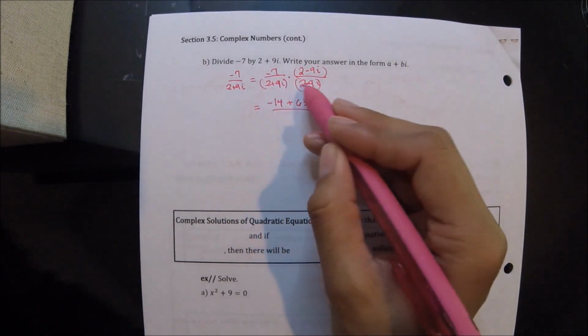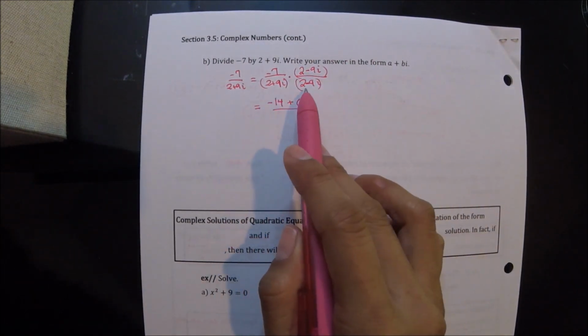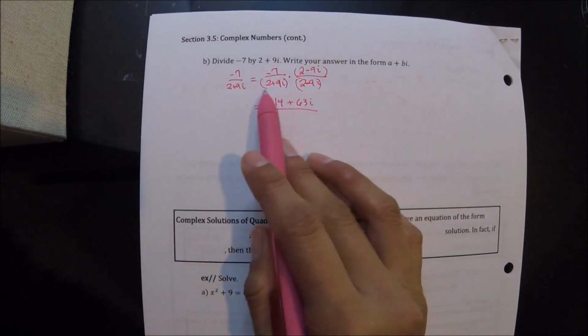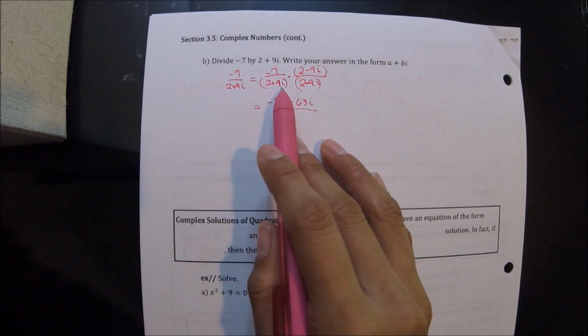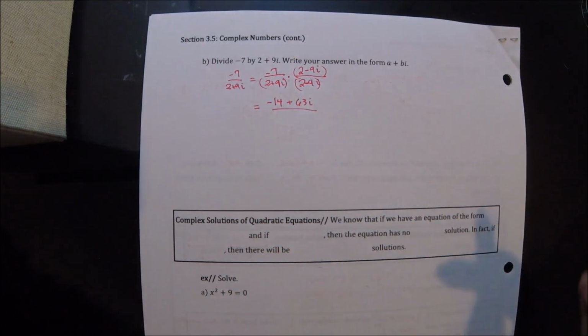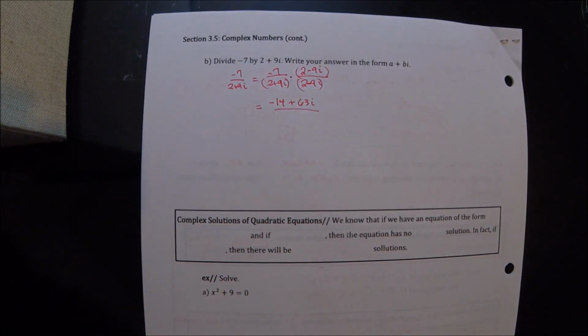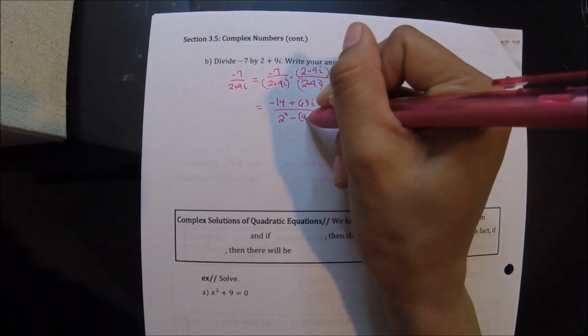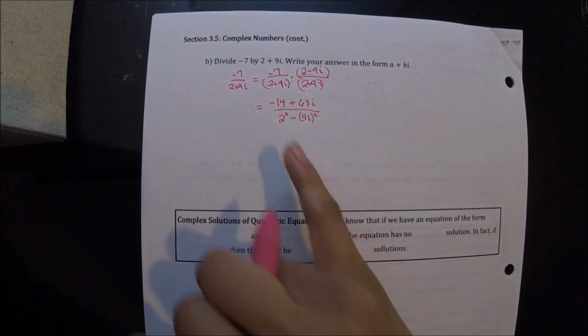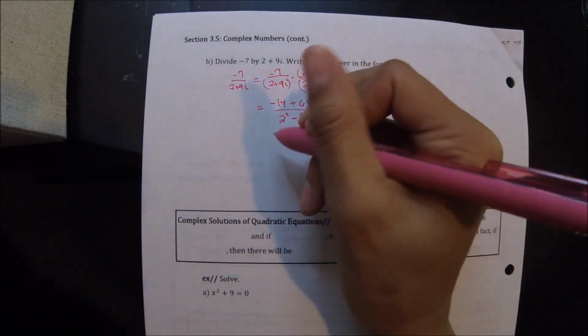Over, we could FOIL this out, but actually, this is like reverse difference of squares. We have like a plus b times a minus b. So that would be a squared minus b squared. So really we could write 2 squared minus 9i squared. It's difference of squares in reverse.